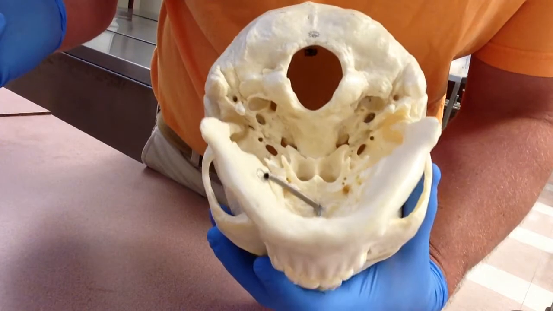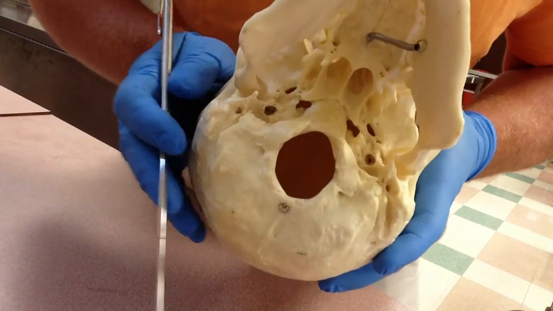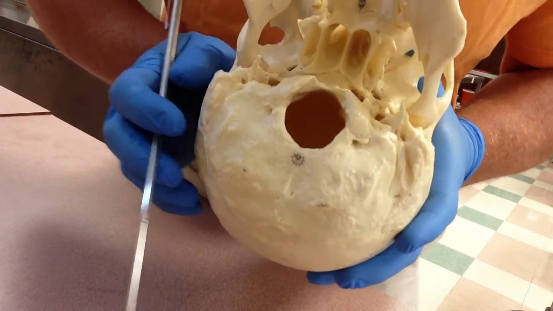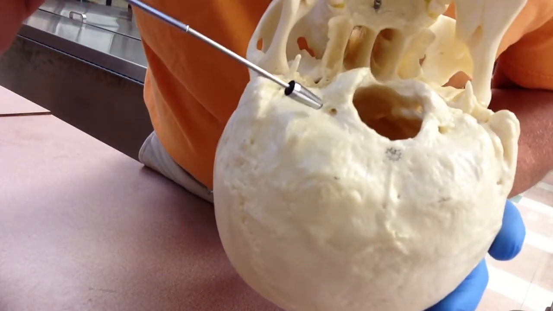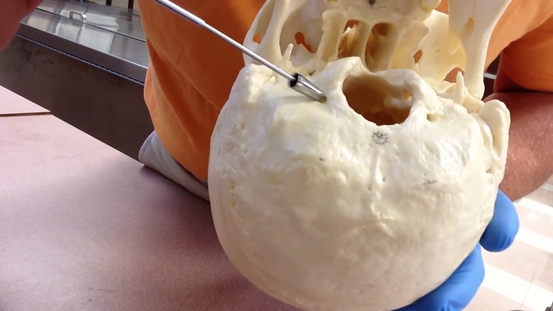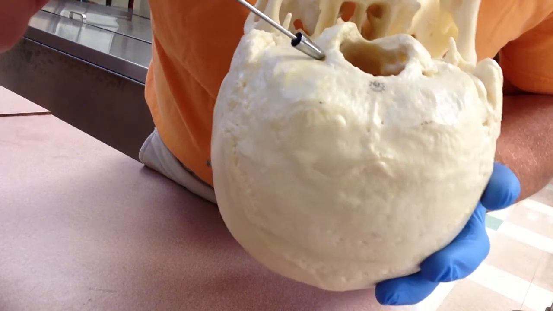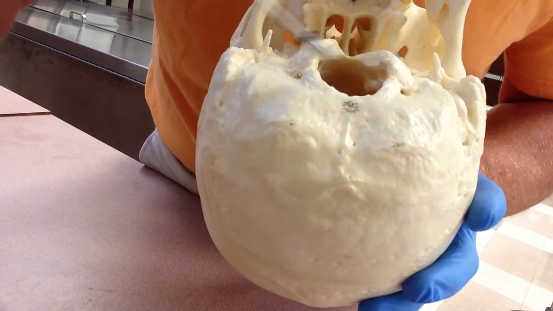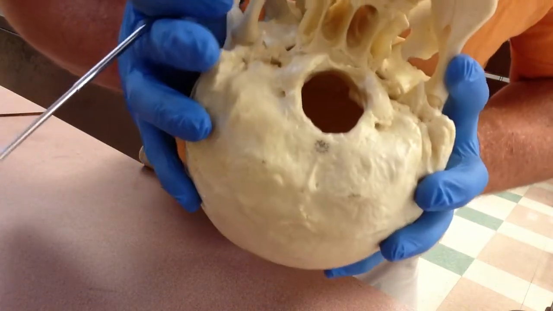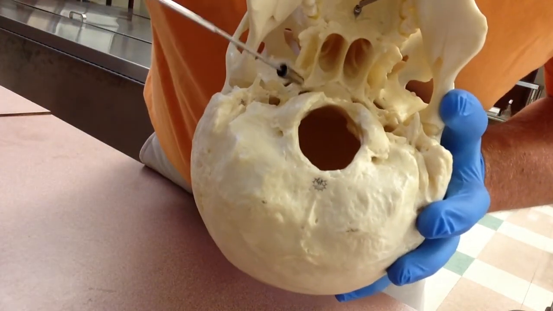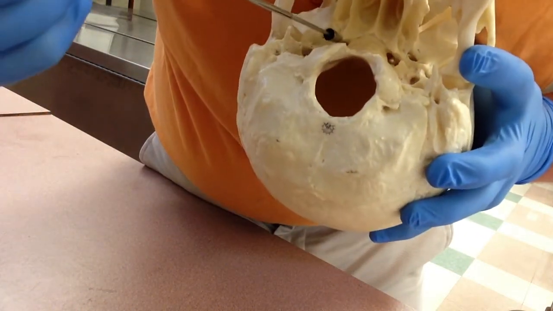If we get a little closer, we can see some other interesting landmarks. Right by the condyles, just posterior to them, is what we refer to as the hypoglossal canal. There's a pair of them, one on either side. If I continue to turn so you get a better look at the base, there's this little hole right here. There's one on either side.